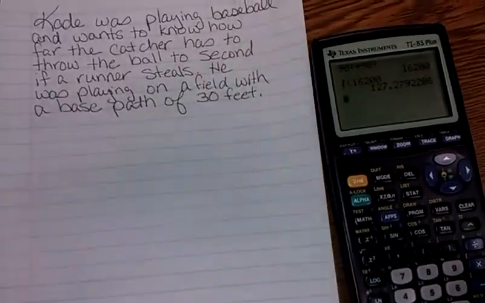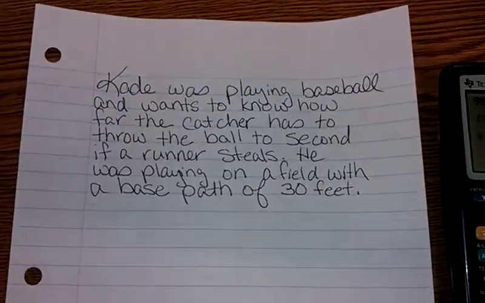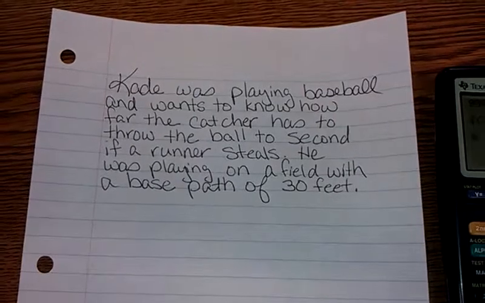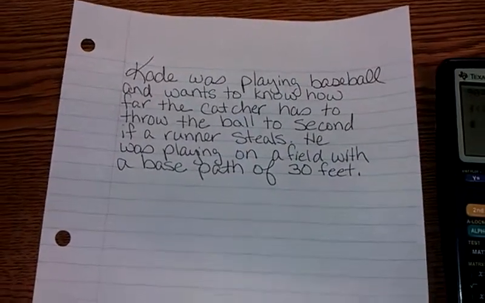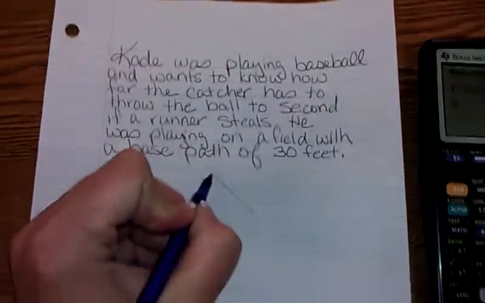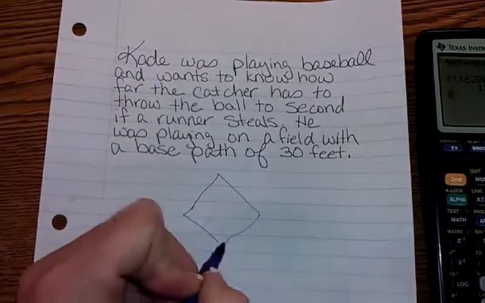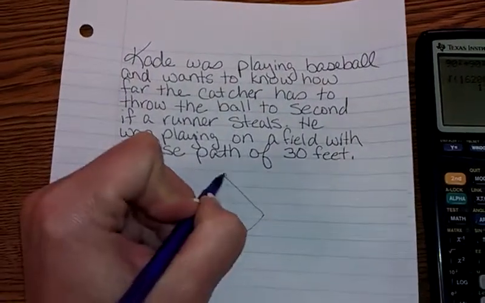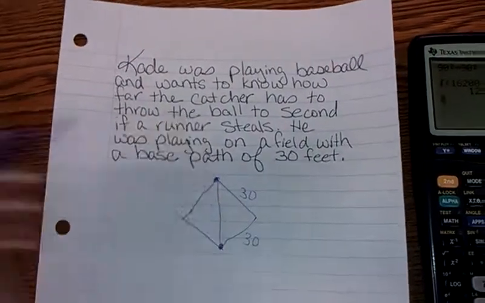Okay, try one more. Kate is playing baseball this time and wants to know how far the catcher has to throw the ball to second if a runner steals. He is playing on a field with a base path of 30 feet. So on this one, here's my baseball field. Again, it's still a square. Here's home, here's second, but it's 30 feet. Wants to know how far this throw is.